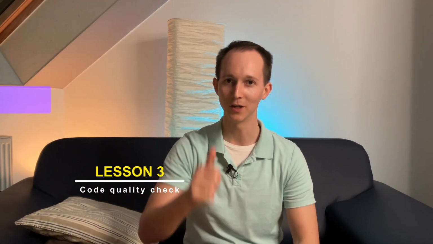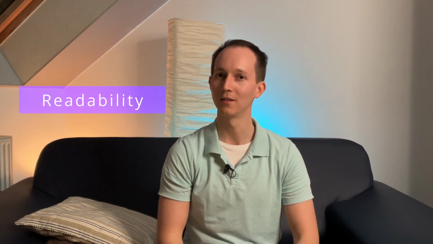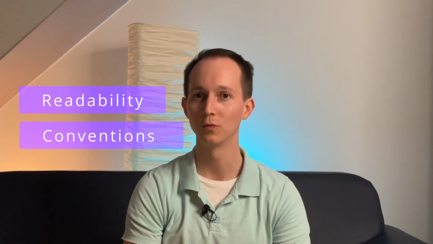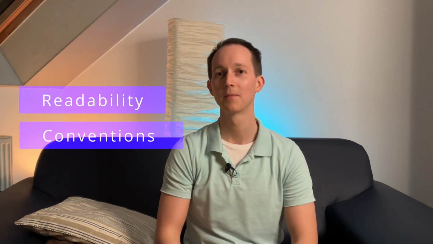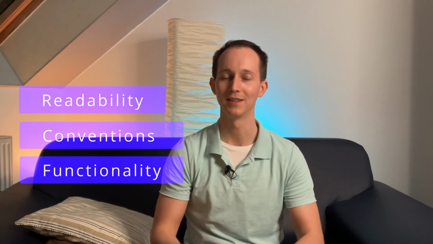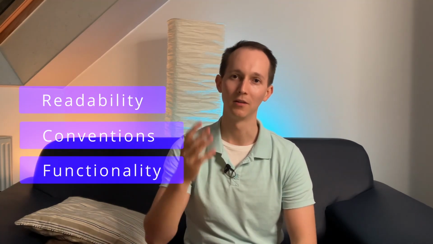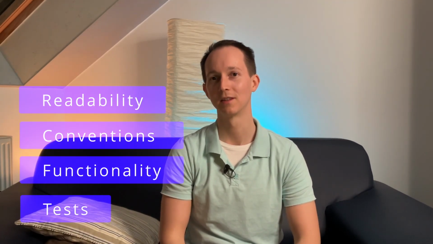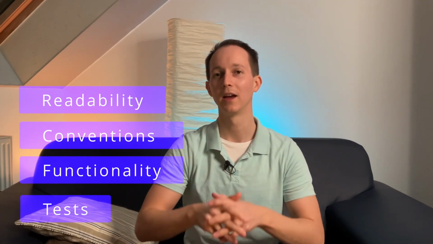Next, we will assess the code quality. First, we look at the readability. Is the code clear and understandable? Second, conventions. Does the code adhere to the conventions that we are using? Third is the functionality. Is the code doing what is described in the description? And fourth, what about the tests? Are new tests added here? And what about the coverage? Effective code reviews go beyond finding errors. It's about longevity and reliability of the code.